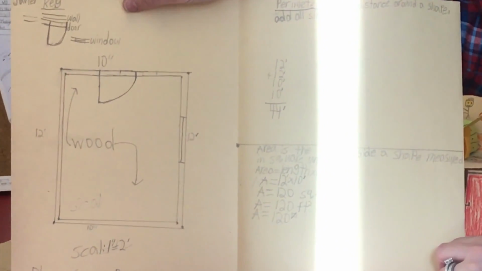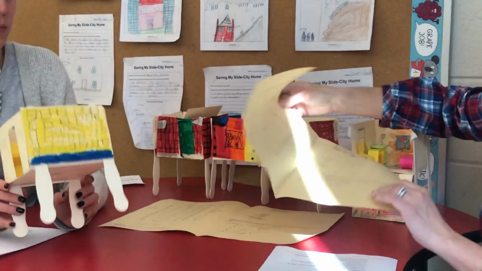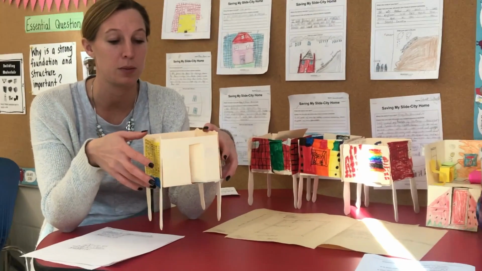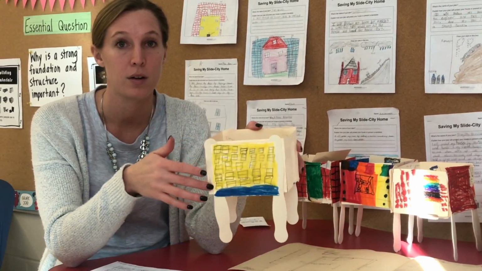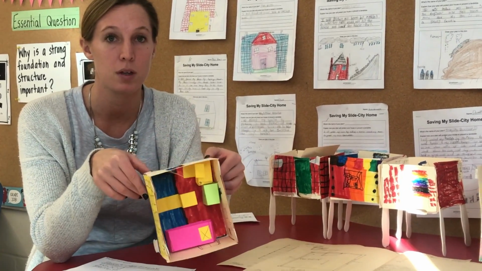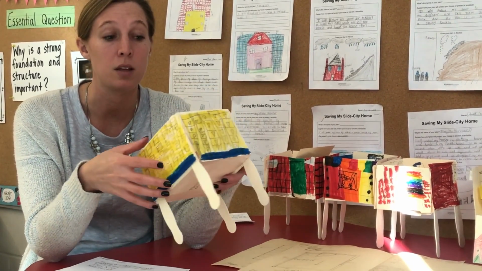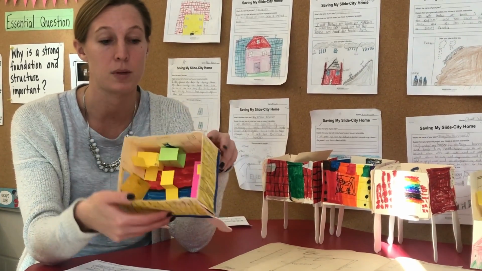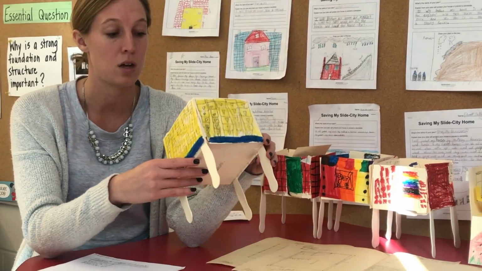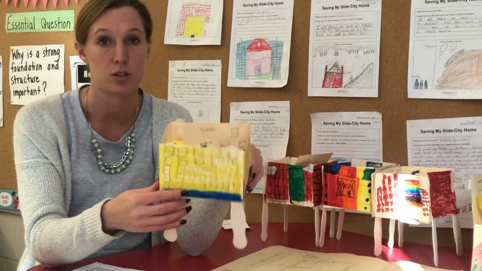Excellent. When they finished their plans, they were able to use their skills of using a ruler to make straight lines to draw out the sides, walls, and base of the bedroom. And then they used the same skills to make three-dimensional furniture that's inside. So they made beds, chairs, a desk, and a dresser.